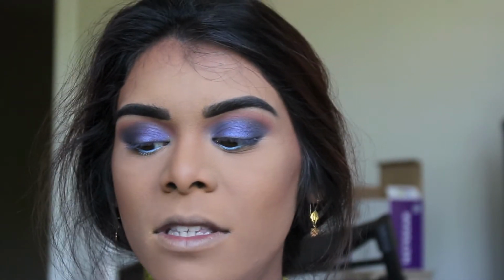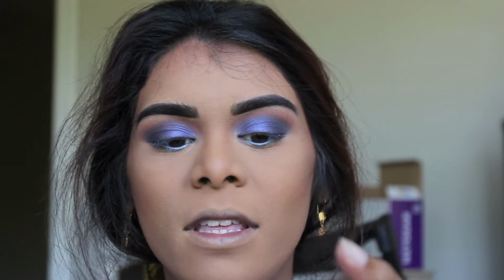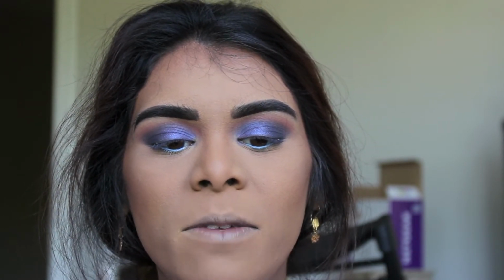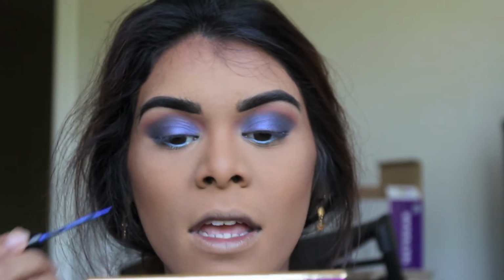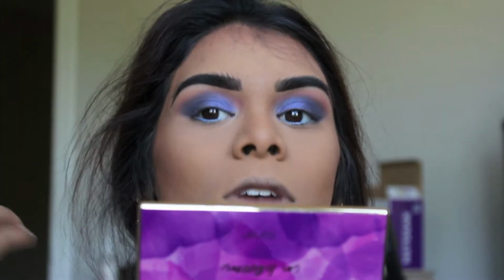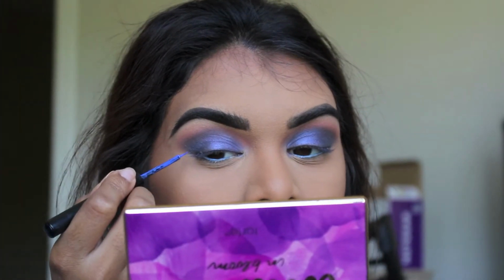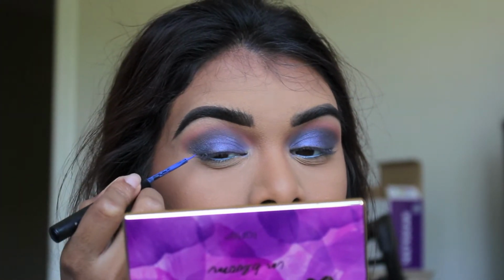Now to add my own little spin to this look, I'm going to go ahead in with one of the NYX Vivid Brights liners in the shade Vivid Sapphire. It is a vibrant blue shade, and hopefully this looks alright. Just pray.